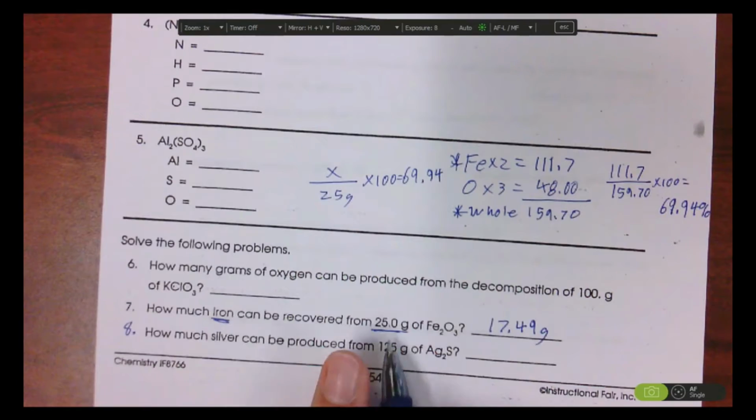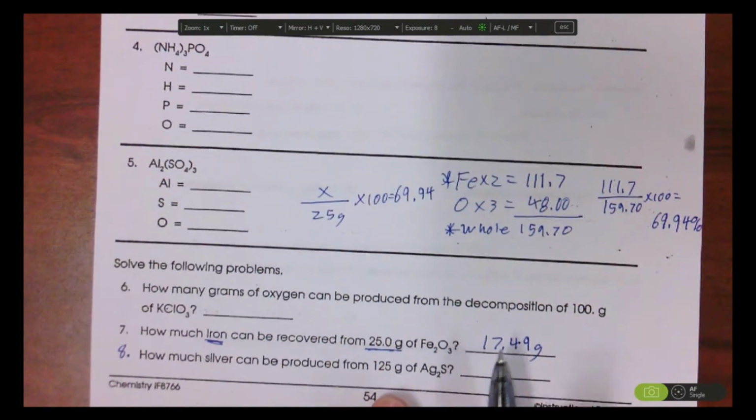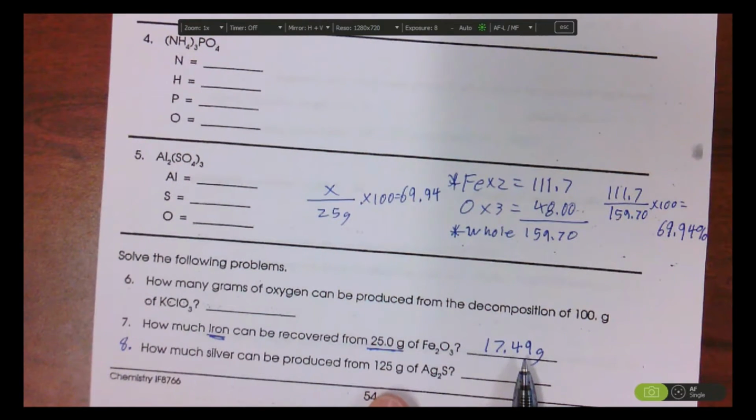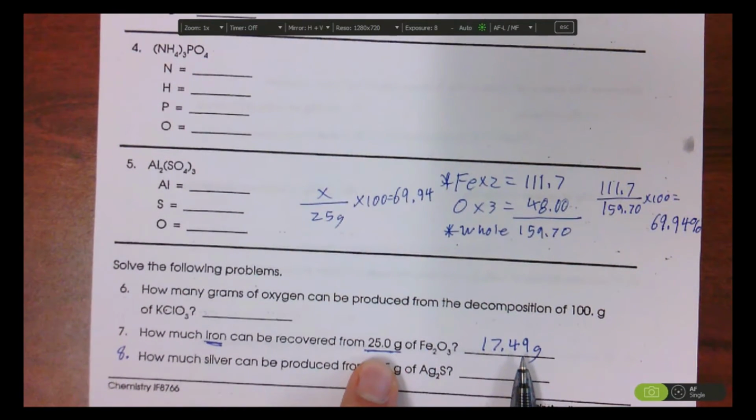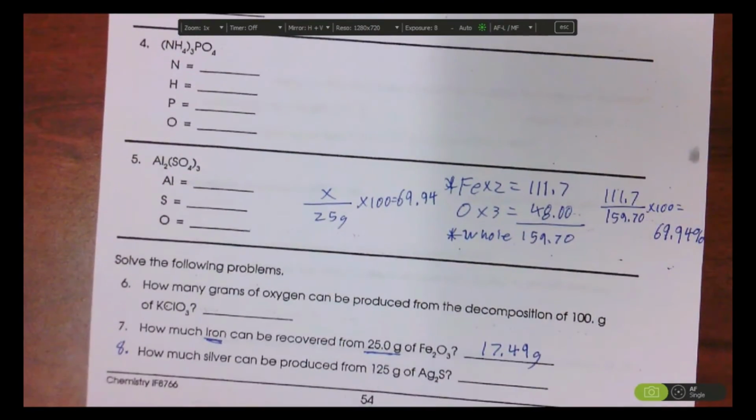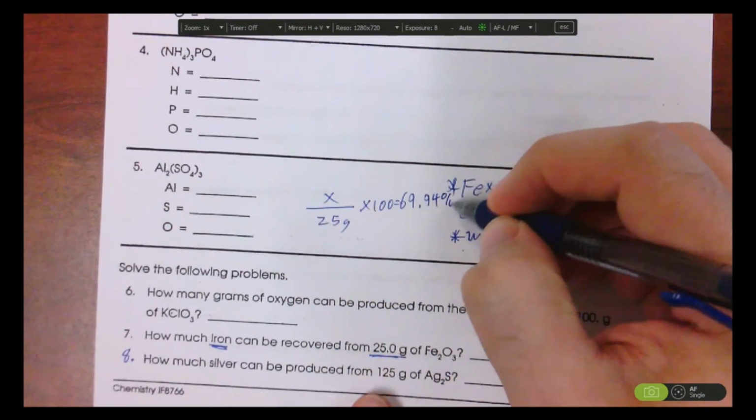Notice it is less than the total, which is right. In other words, let's say this. If I gave you a question that said, I have 17 grams of iron in this compound, the grand total is this, what is my percent of iron? You would take this divided by this, it would give you this 69 again. So it's all about, these are all percent problems.